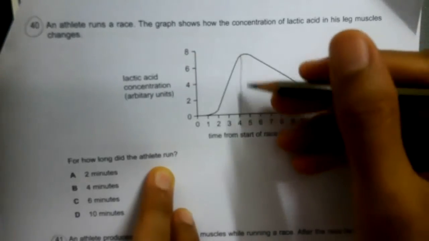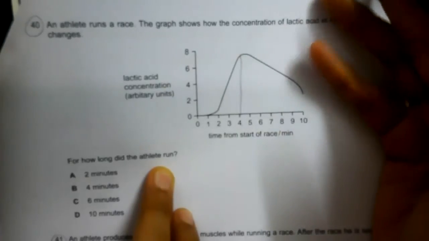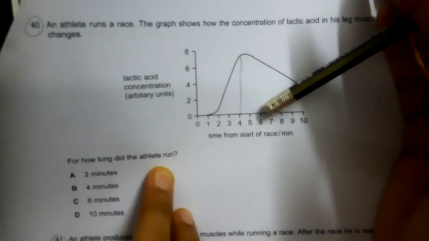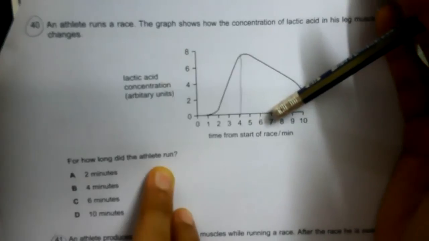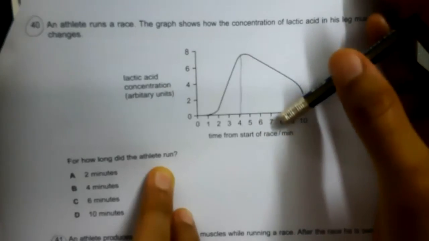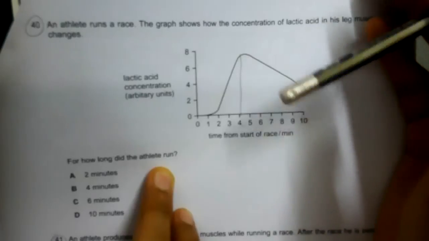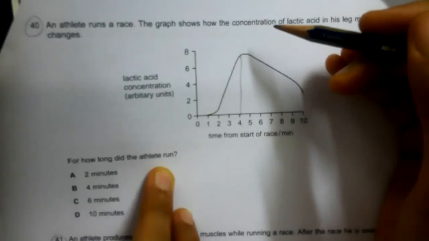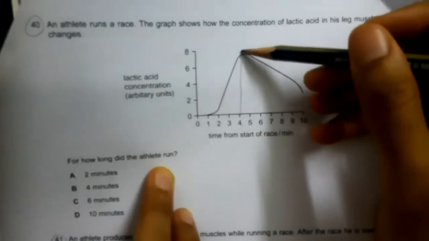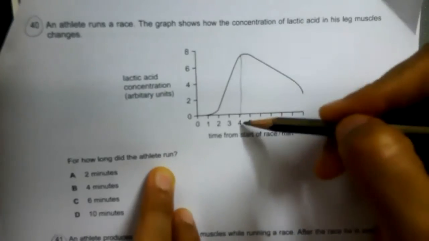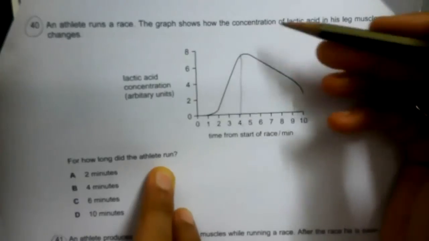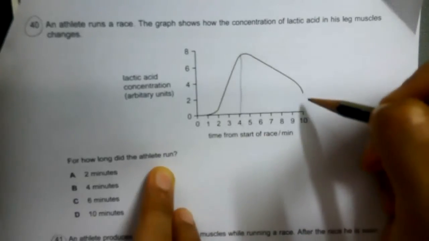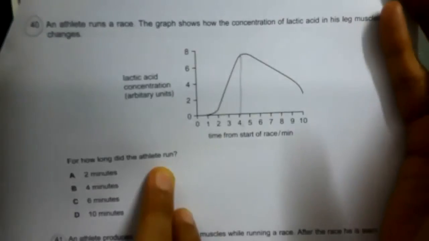Because the graph's coming down afterwards. So why? Because the liver is breaking down the lactic acid. Yes, okay, good job, Hala. You are correct, because the liver is breaking up the lactic acid, so it's decreasing. Yes, you are right, Ahmad, that at 4 minutes he stopped exercising. But how do we know from this graph? Because if he had continued exercising, the lactic acid would not have fallen down. It would have at least leveled off, at the best.